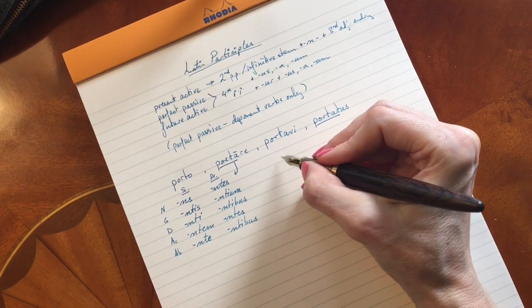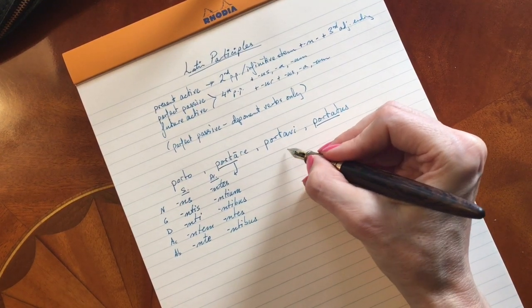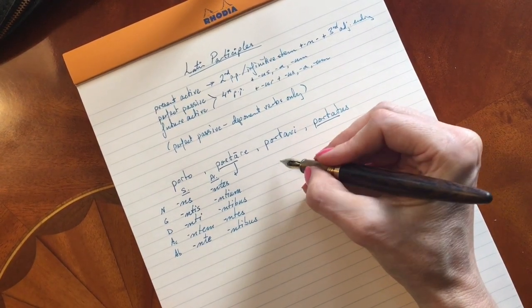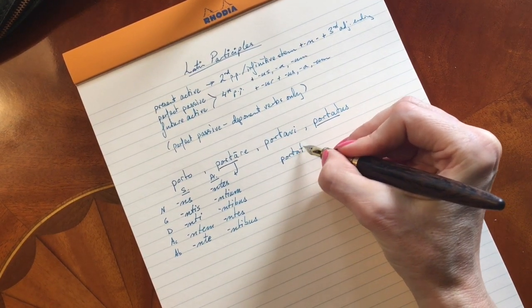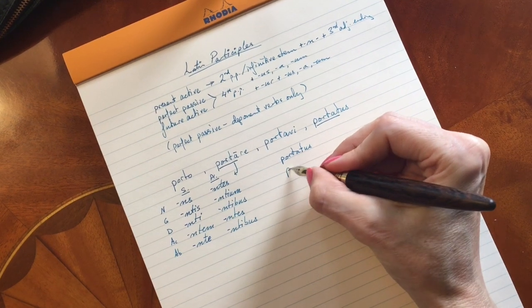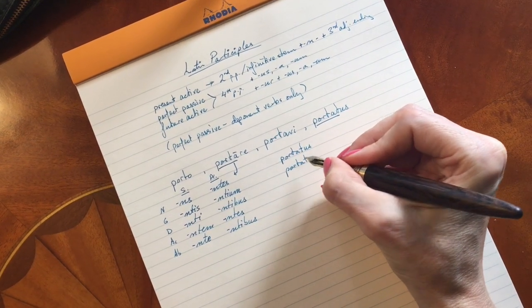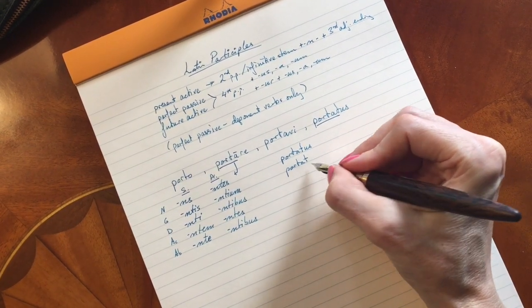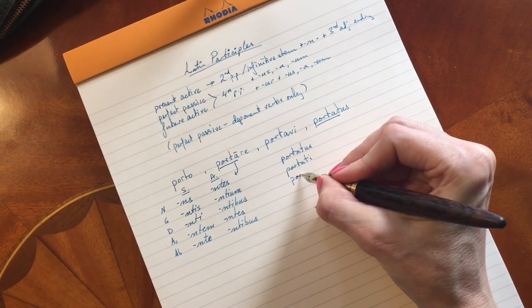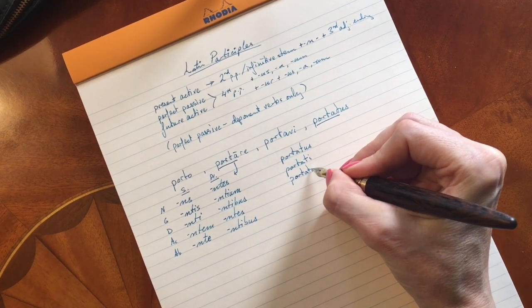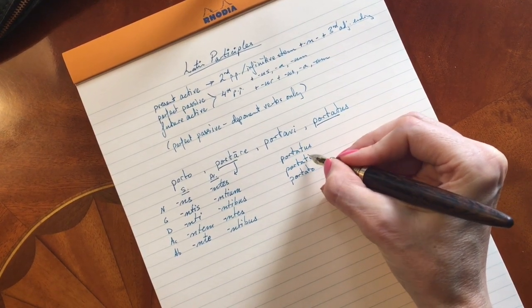So we have again our nominative genitive order, and we're going to go portatus and portati, portato.